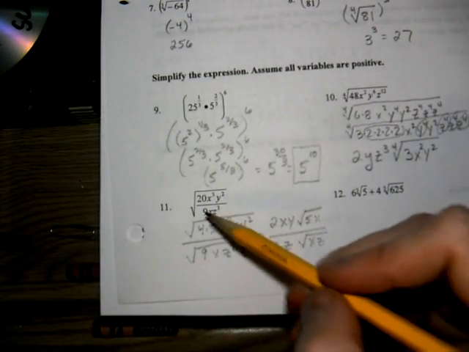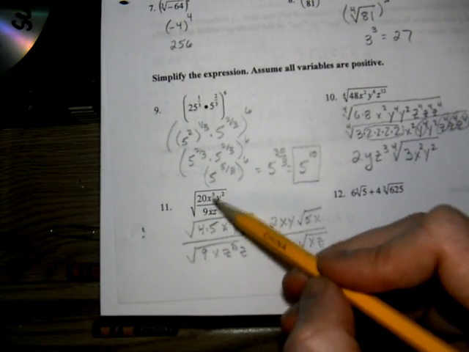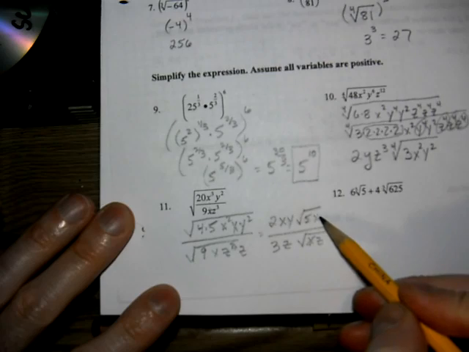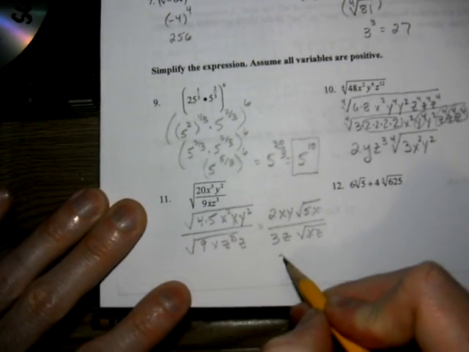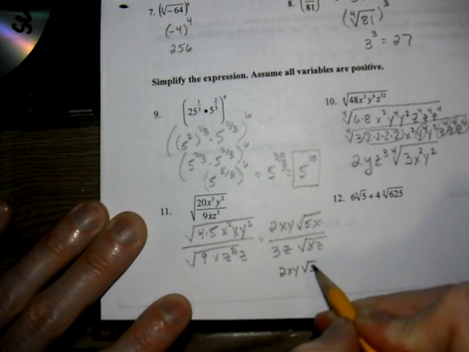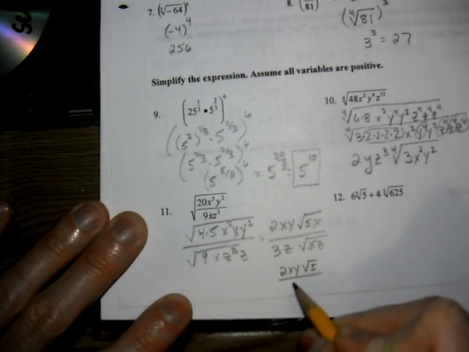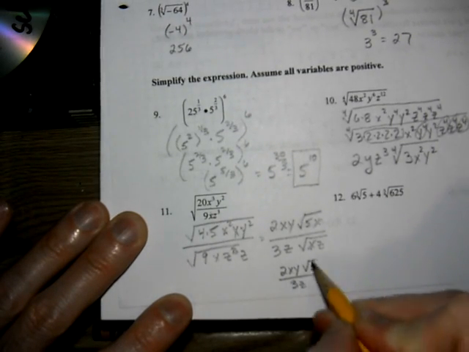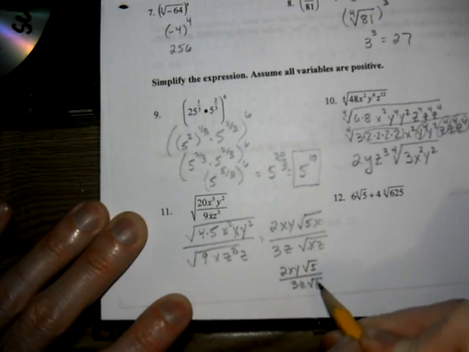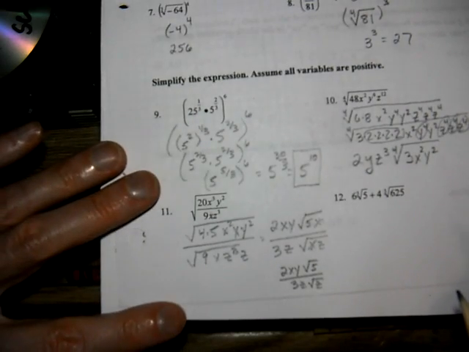So these 2 z's, I could have reduced them here. Maybe that would make more sense to reduce them in this case. But these x's would cross off and we'd be left with 2xy to the 5th power, 3z, the square root of z still down there. Now we'd have to rationalize having that z on the bottom.